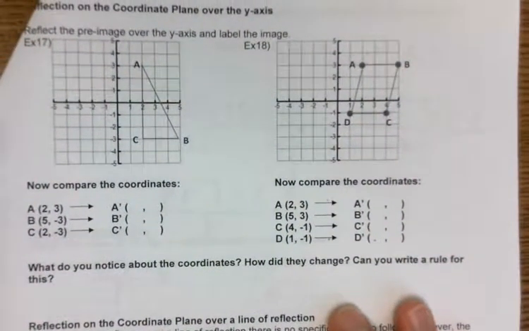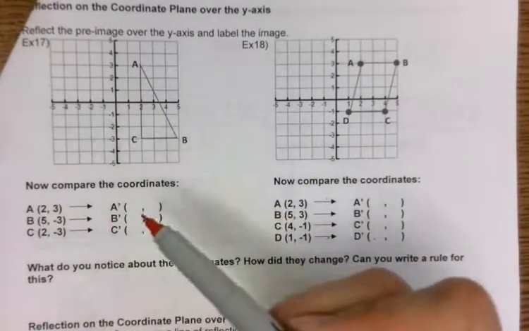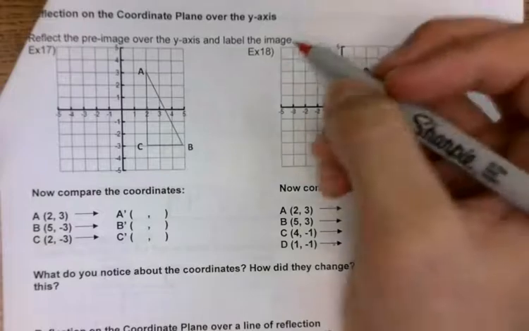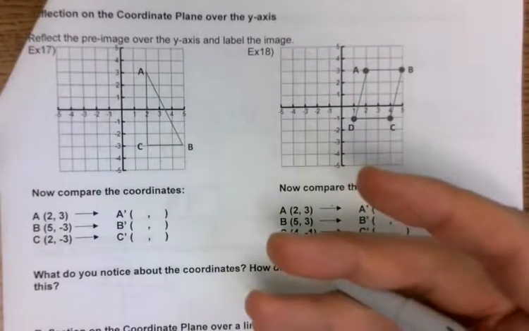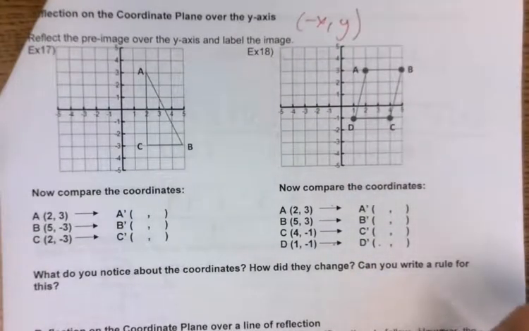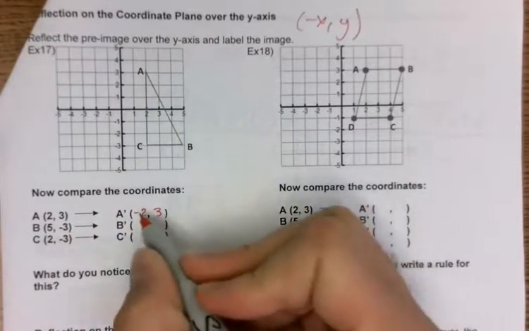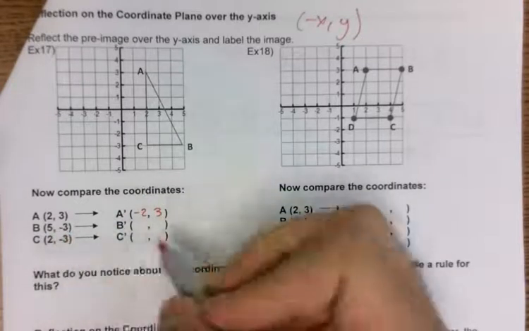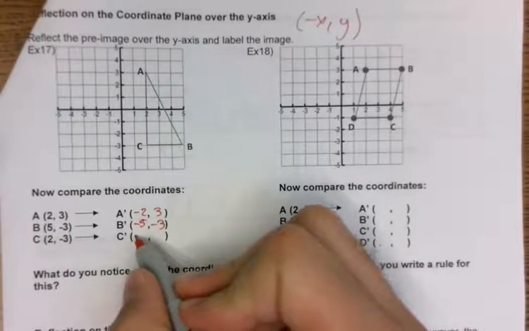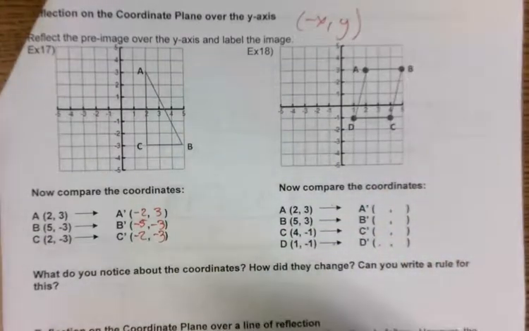Now, if I reflect over the y-axis, just for the sake of time, I'm not going to go through the drawing. But I'll tell you, when you reflect something over the y-axis, the x value changes its sign. So the way we would represent that is (negative x, y). So (2, 3) is going to become (negative 2, 3). Notice the y value didn't change, but the x value changed its sign. (5, negative 3) is going to become (negative 5, negative 3). (2, negative 3) becomes (negative 2, negative 3). So when you reflect something over the y-axis, the x value just changes its sign.